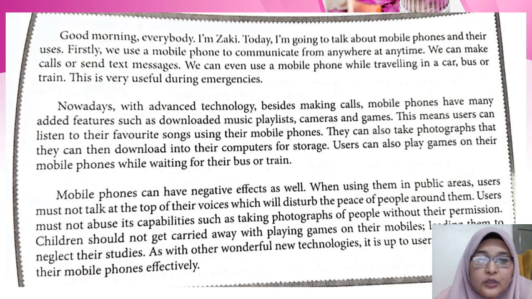Firstly, we use a mobile phone to communicate from anywhere at any time. We can make calls or send text messages. We can even use a mobile phone while traveling in a car, bus, or train. This is very useful during emergencies.